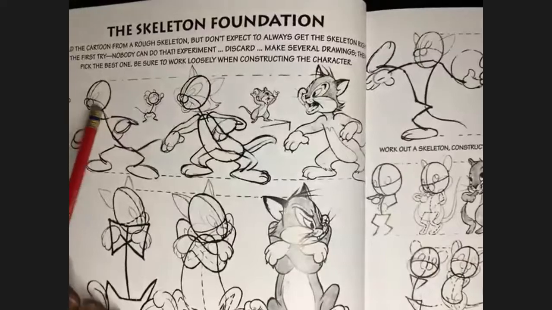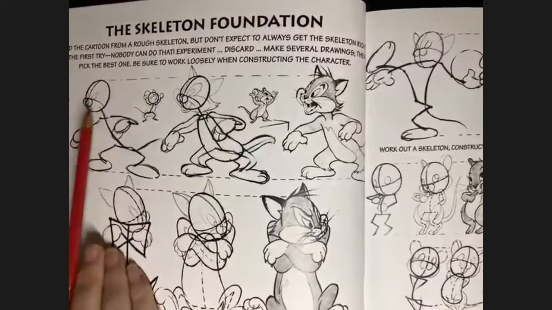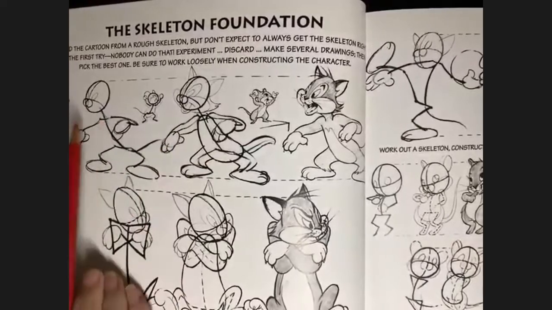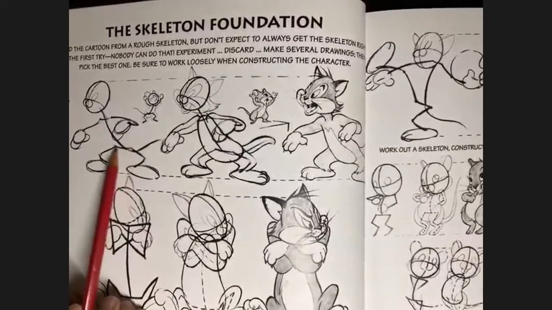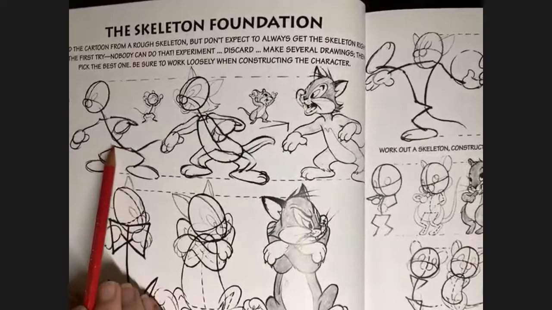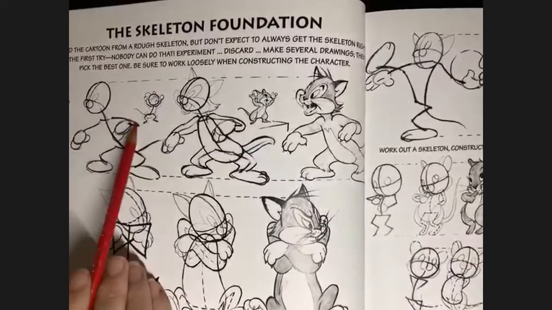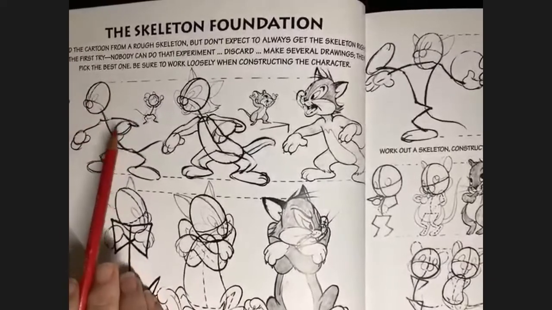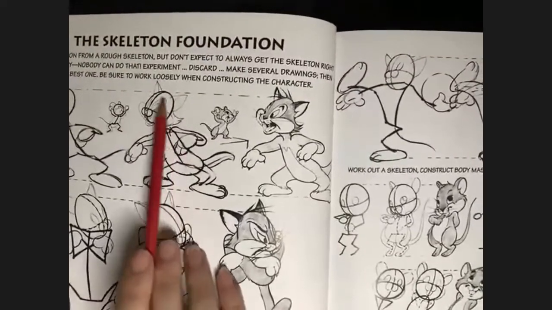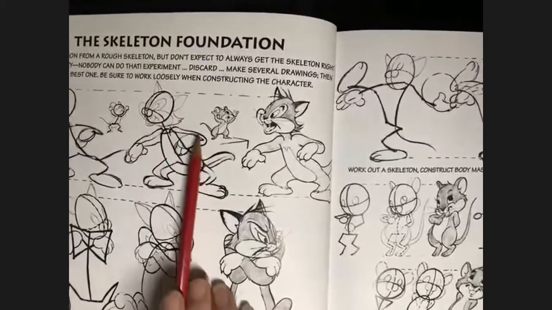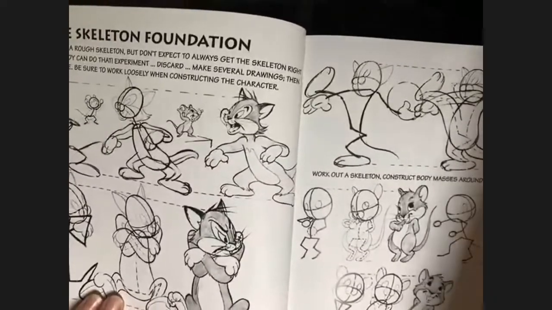You have a shape for the head and a line for the spine that goes all the way down to the tail. I'll use this pointer. All the way down through the tail. You have the shoulders, and then you have the hips. And then he simplified all the bones in the limbs, the arms and legs, to just a line. So you can see where they go, see the gesture of what the pose is. And then on top of that, he draws in the basic shapes or the basic masses of the body.